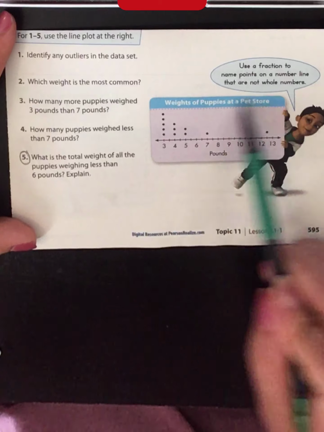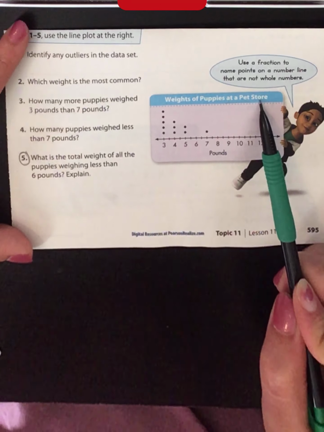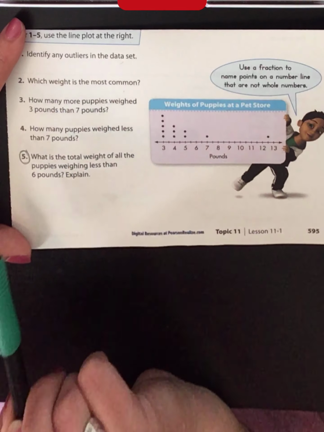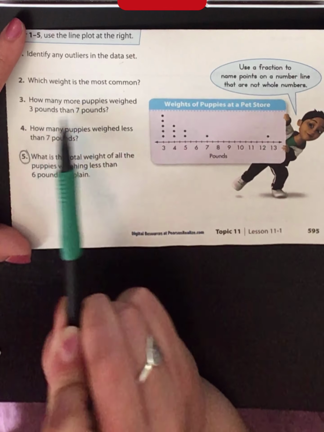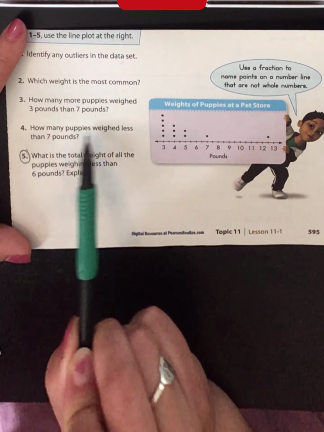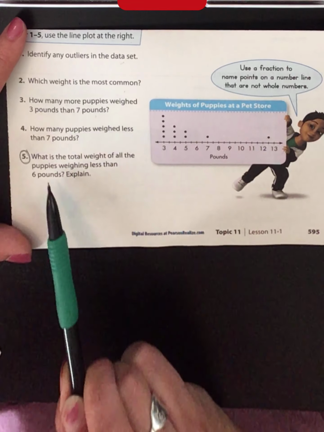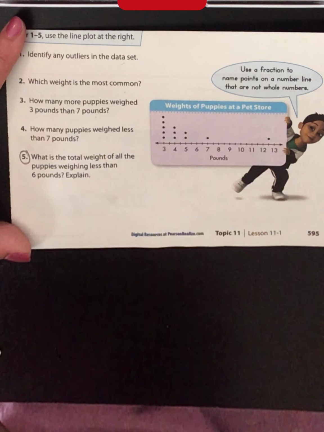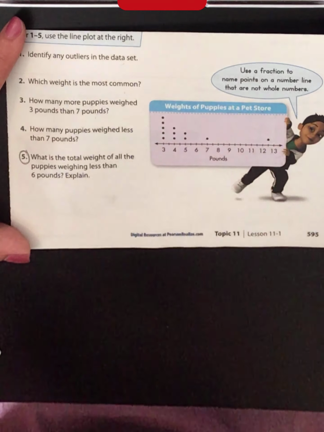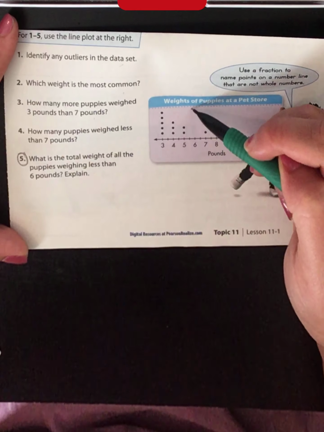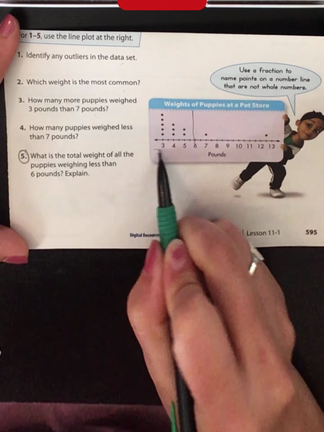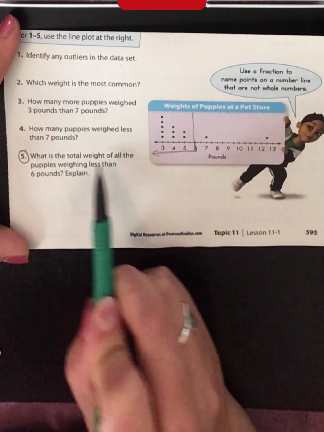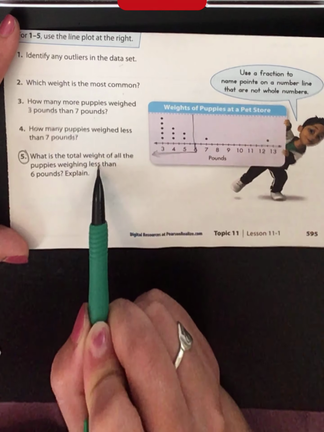It says for 1 through 5, use the line plot at the right. So we're looking at the weights of puppies in a pet store. You're going to look at any outliers, what weight is most common, how many more puppies weighed 3 pounds than 7 pounds, how many puppies weighed less than 7 pounds, and what is the total weight of all the puppies weighing less than 6 pounds. So again, think about less than 6 pounds, that's right here. So the total weight of all of the puppies weighing less than 6 pounds.